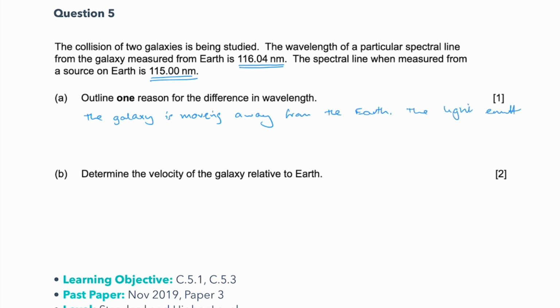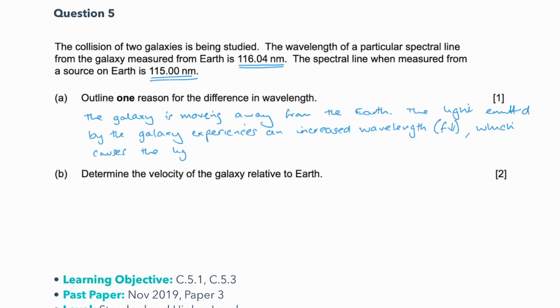The light emitted by the galaxy experiences an increased wavelength, and in brackets I'll put the frequency decreases, which causes the light to shift towards the red end of the electromagnetic spectrum. That's probably more information than is needed for 1 mark, but good practice to remember it all.